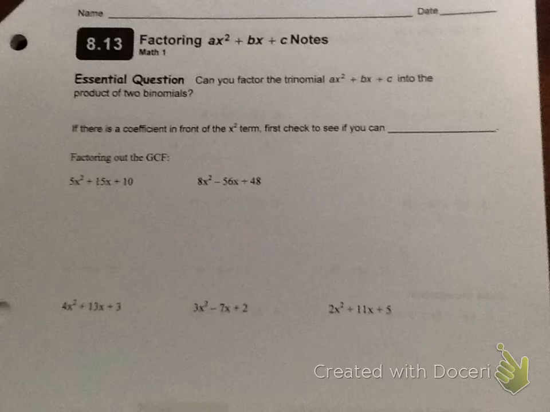Alright, 8th graders, today we're talking about factoring again. This time though, we're going to have a number in front of our x squared value, and that ruins everything. It makes everything a lot more difficult, but have no fear, I'm going to show you how to find the factors, the two binomials that would multiply to make this trinomial with a number in front of the squared term.